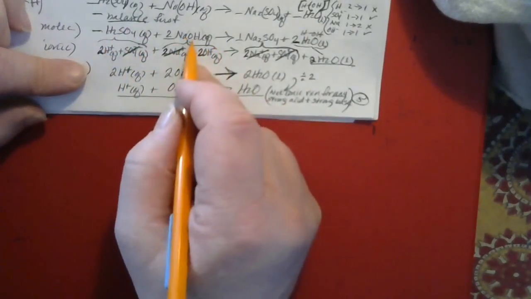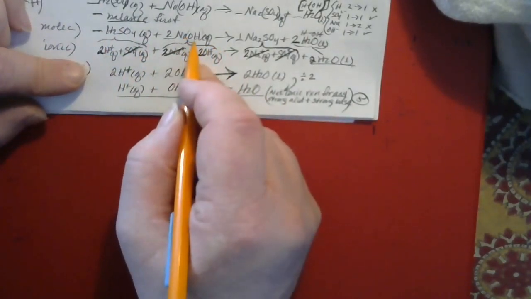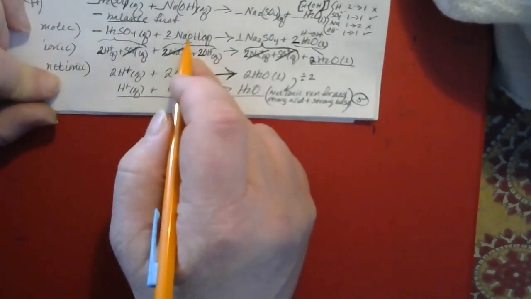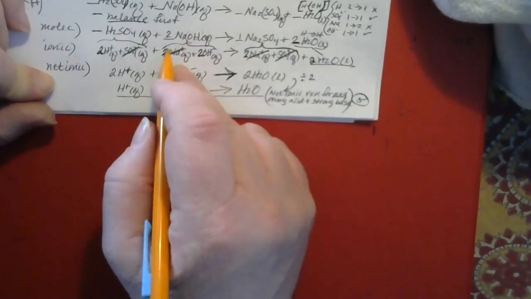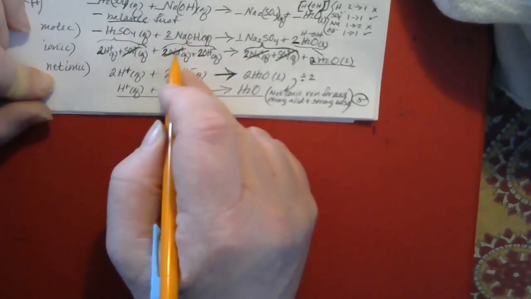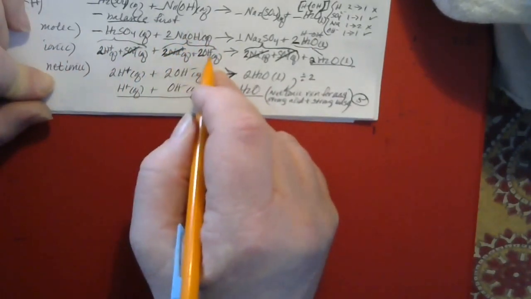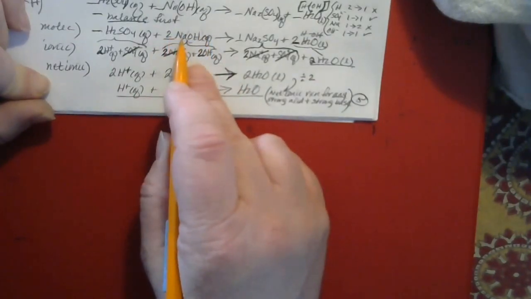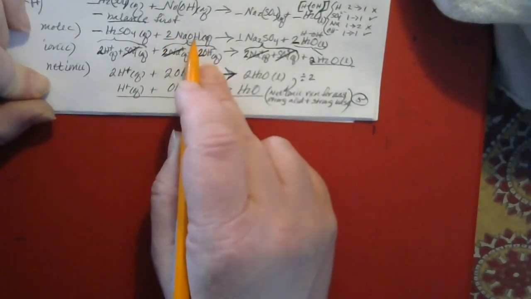NaOH is an ionic compound because you have a metal and a polyatomic ion bonded to each other. And that is soluble in water. So it will actually be present as 2 Na+ and 2 OH-. You've got to remember that the 2 applies to the entire formula. So not only does it mean 2 sodium ions, it means 2 hydroxide ions also.